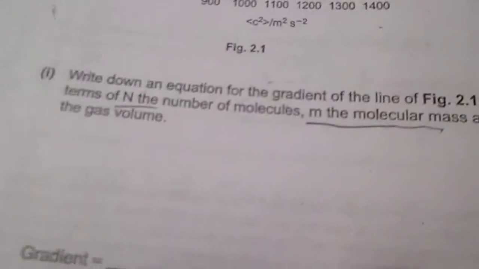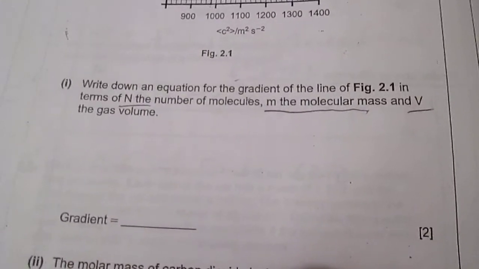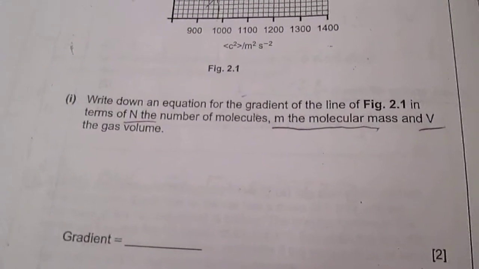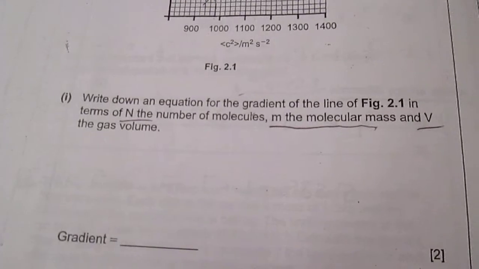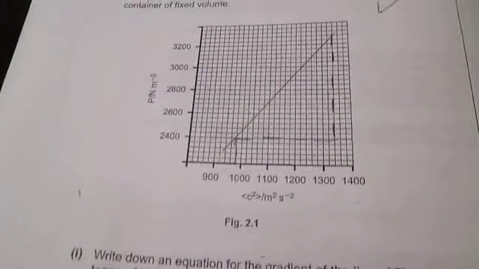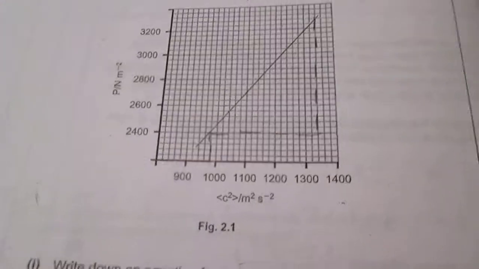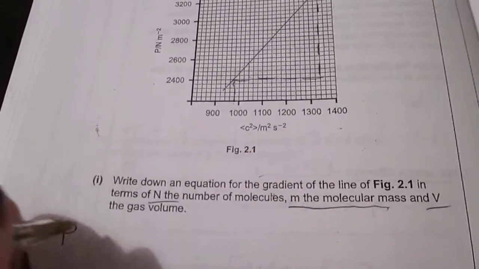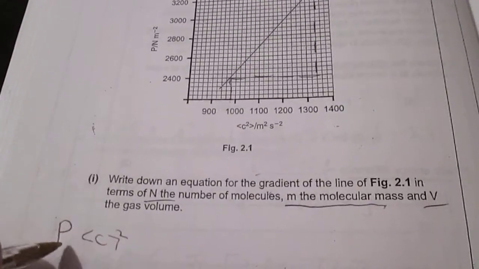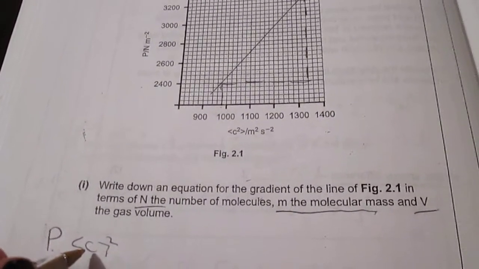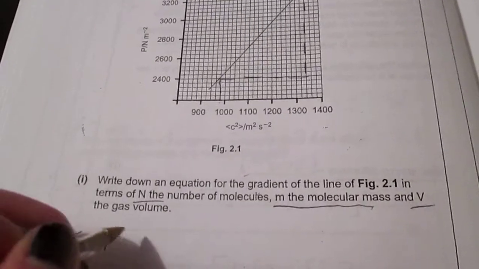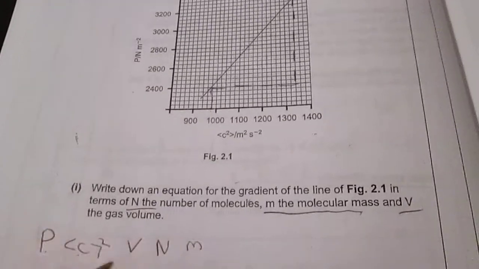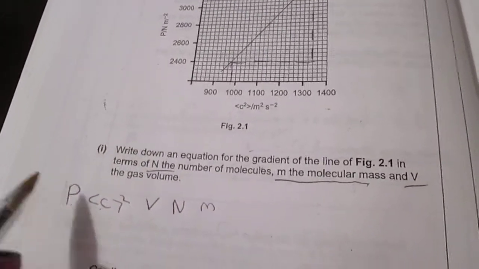Now the first part is: write down an equation for the gradient in terms of n, the number of molecules, m, the mass of one molecule, and V, the gas volume. Looking at the graph, we have pressure and c squared. So you have to think of all those quantities that you have: pressure, mean square speed, volume, number of molecules, and the mass of one molecule, and what equation links them.